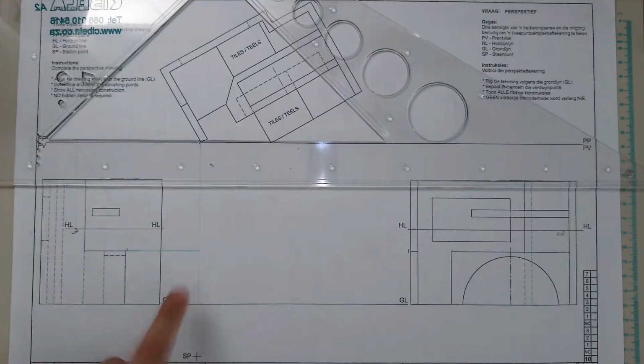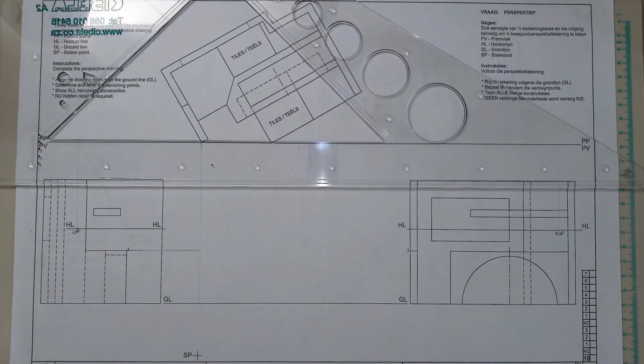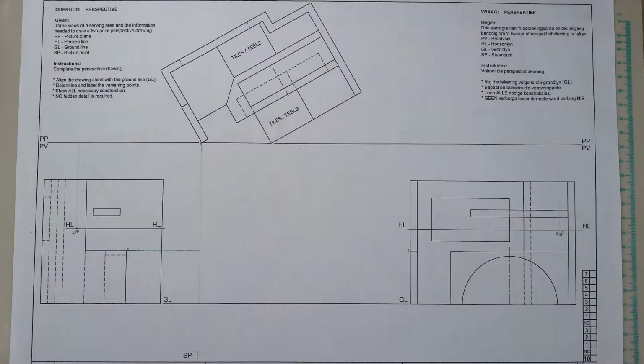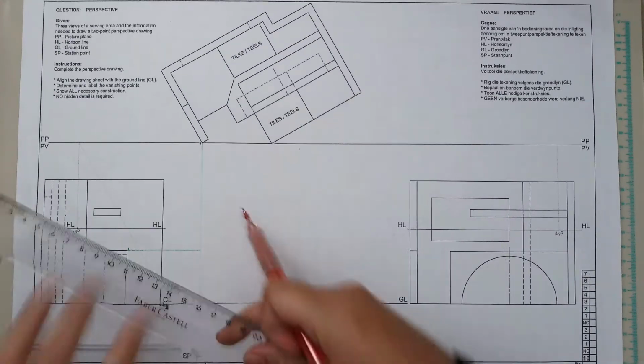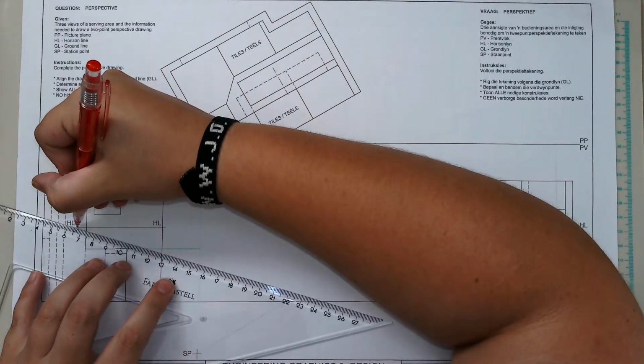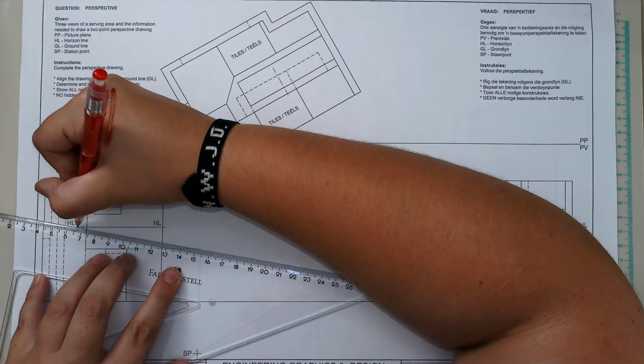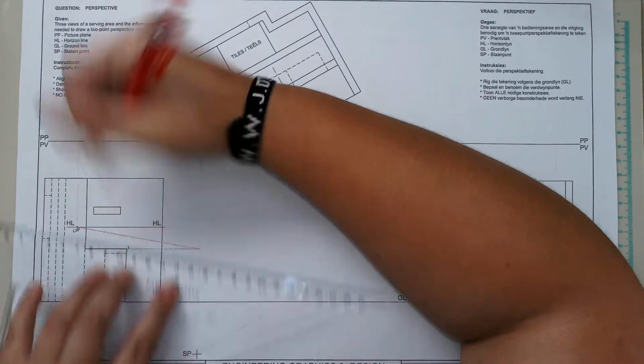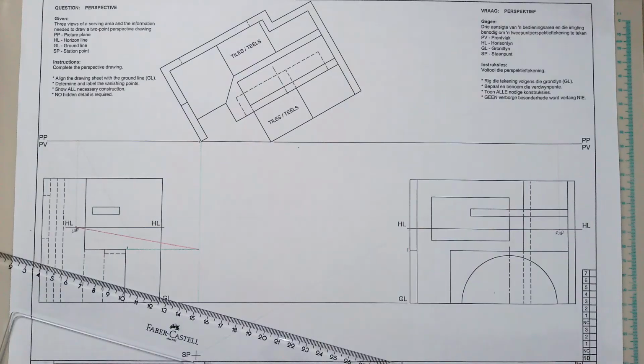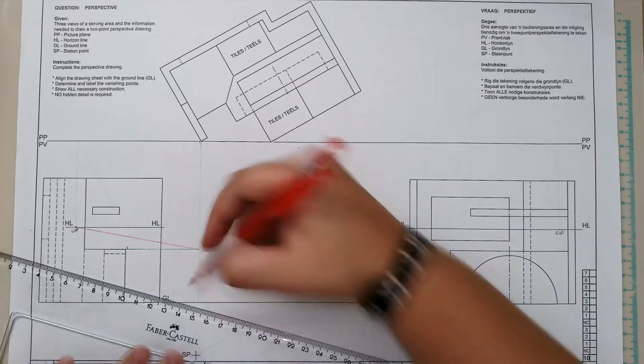So we take it to our left vanishing point. There we go, it's to our left vanishing point.